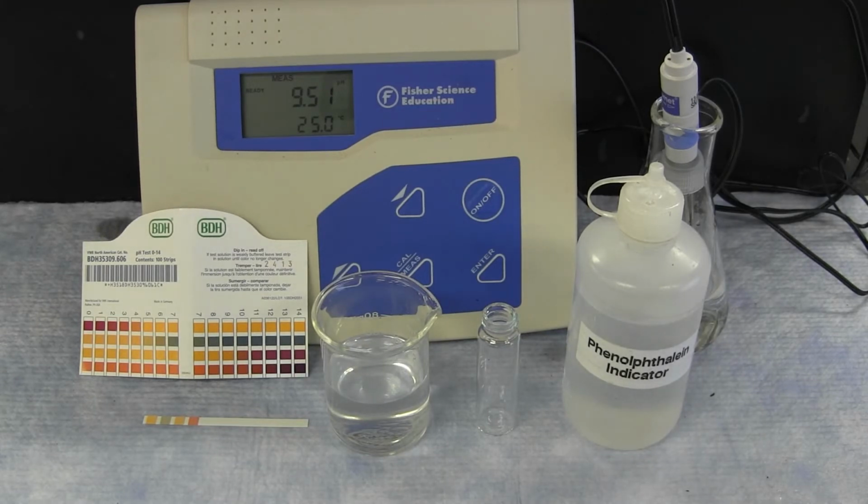The pH of a solution can be measured by three different methods: pH indicator, pH paper, or a pH meter. The solution in the beaker is a solution of sodium hydroxide.